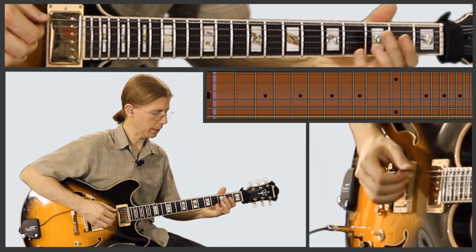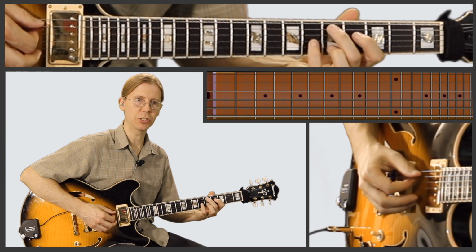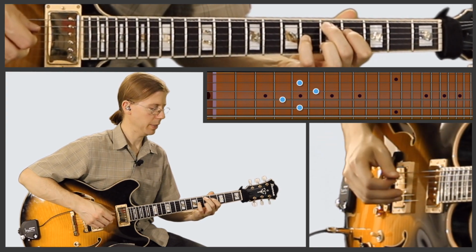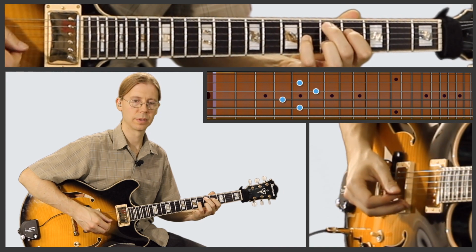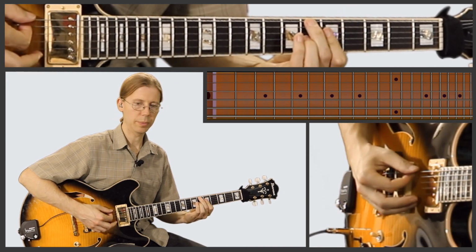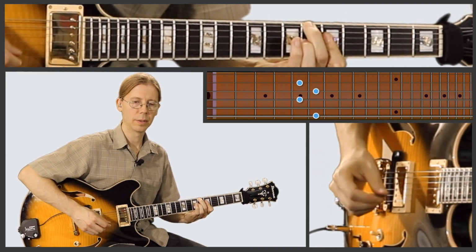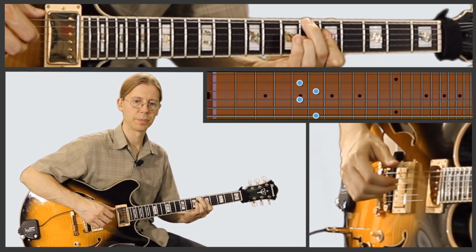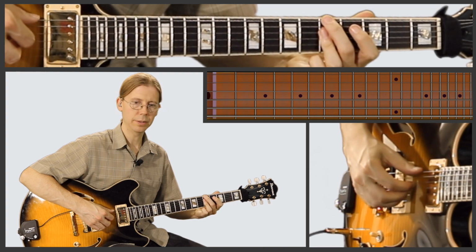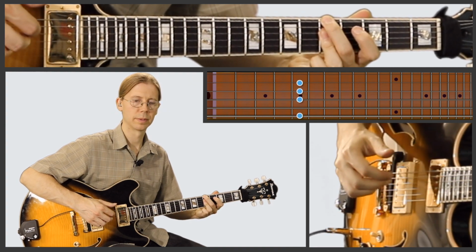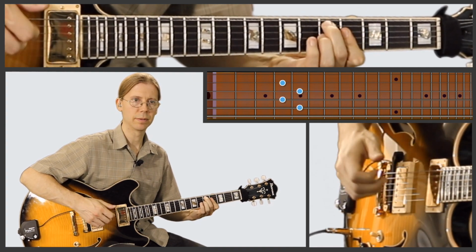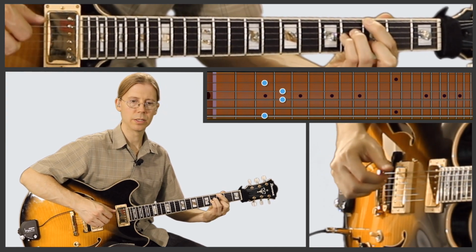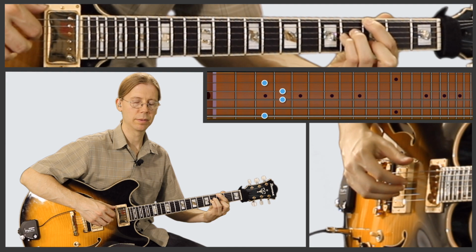All right, so let's look at the chords for the A sections. So let's play a D major 9. Okay, and then we're going to play B flat diminished into A minor, D7 flat 9, G major 7.